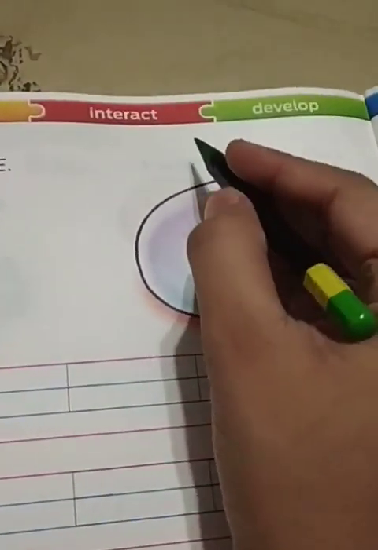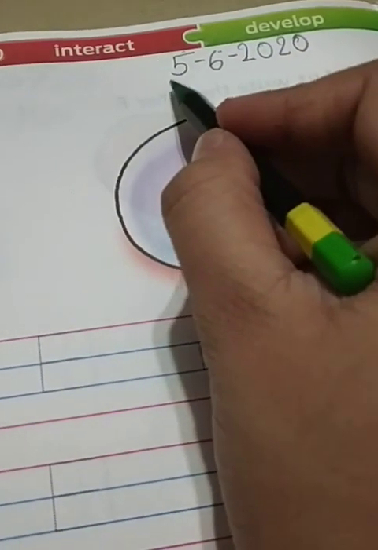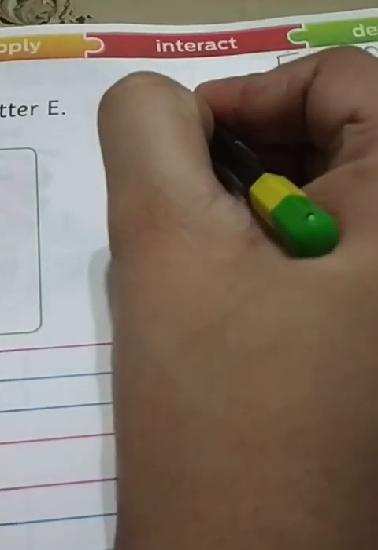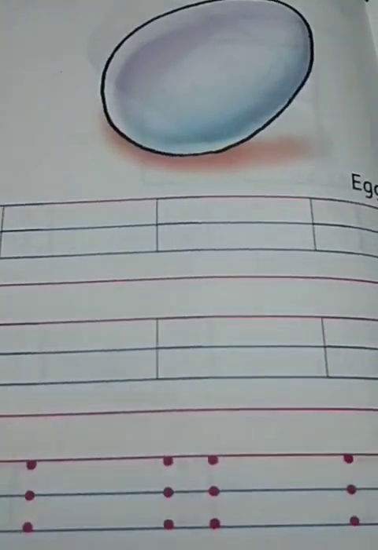Before starting writing work, first of all we will write the date on the top. As today is 5, so write down 5. Then make a hyphen. Then write down 6. Again a hyphen. And then write down 2020. This is the date 5/6/2020. And then write down HW, because this is your homework, right? H.W. homework.